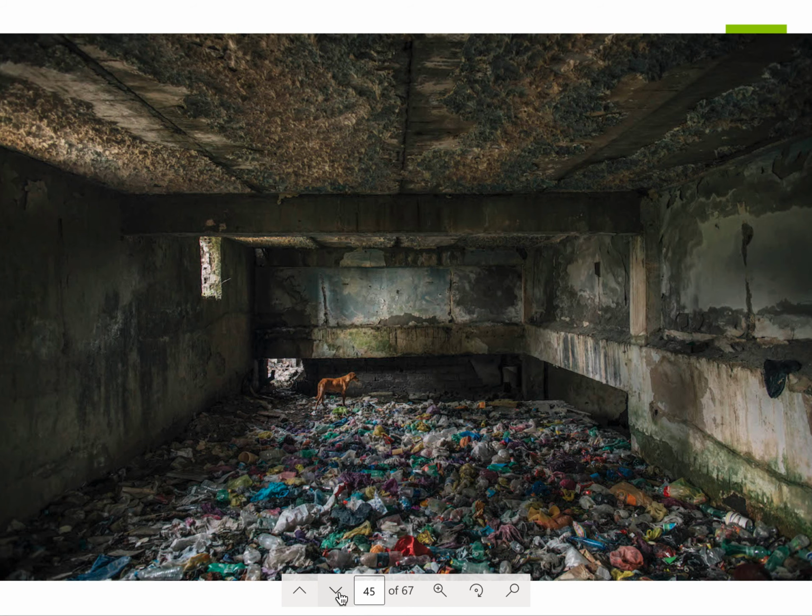This is an abandoned building. All the trash inside of it. And then the dog came in. And this photo without that dog wouldn't work. The dog becomes the focal point. You need a subject. You always need a subject. So when you're shooting architectural photography, you need there to be a subject.